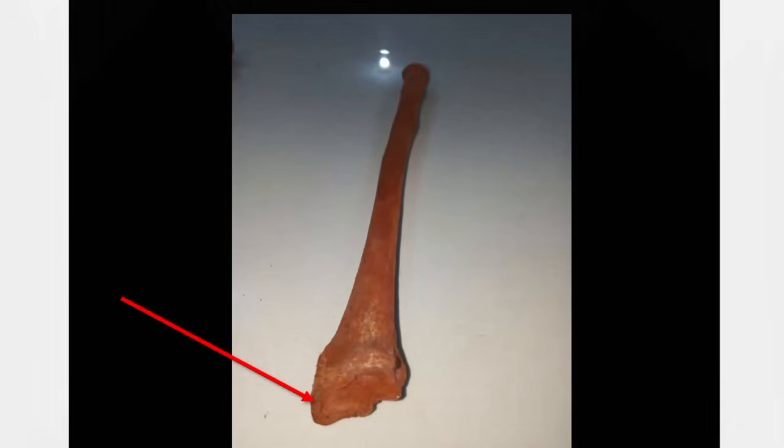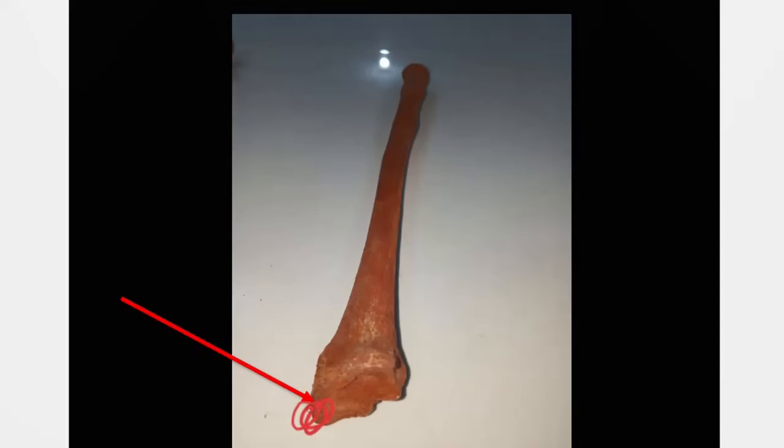Okay, how about this picture here? This is in fact our radial styloid process. Once you recognize the bone, this is obviously the radius here. This projecting part right here, that is actually our what? That is our styloid process.